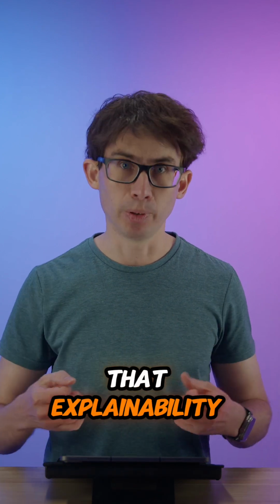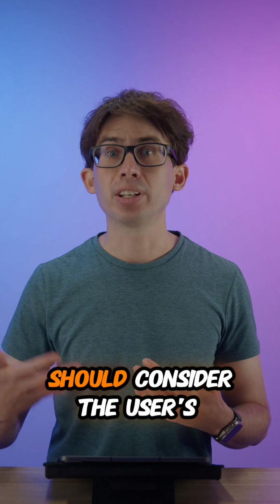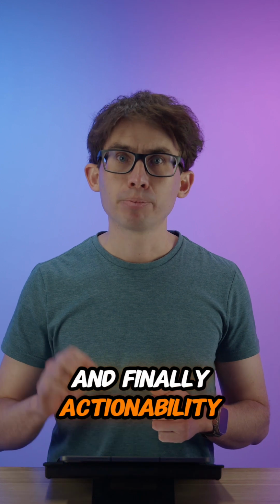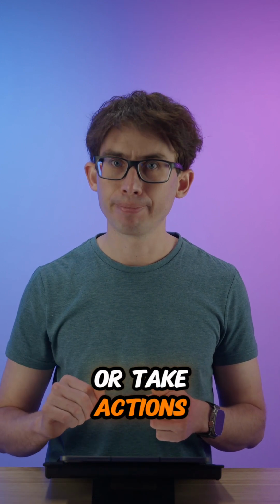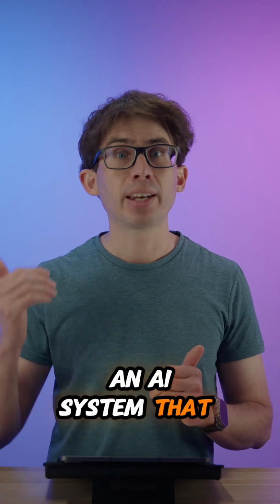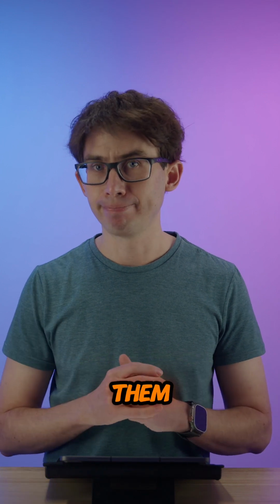That explainability we were talking about before. And contextual awareness. Explanation should consider the user's background and the specific situation. And finally, actionability. Provide information that helps users make decisions or take actions. And remember, the goal is to create an AI system that empowers users, not confuses or intimidates them.